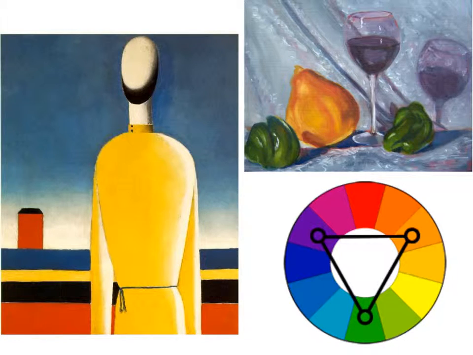Look at the color here with the painting with the pears and the peppers and the glass of wine. You see the green, orange, and purple, all working together. And then the picture with this person here, the three primary colors, but they make a triangle. Okay, a triad color scheme means three colors that make an equal triangle.